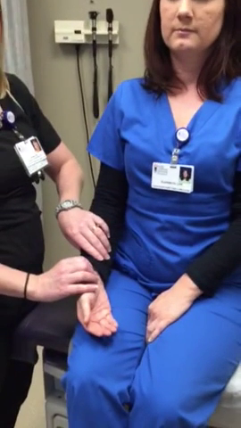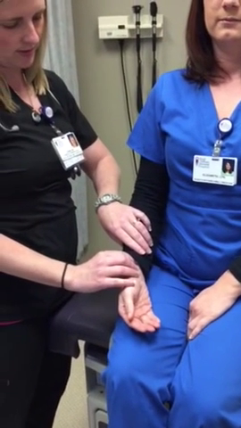I'm also going to check this side to make sure it was the same and matched the left radial pulse.